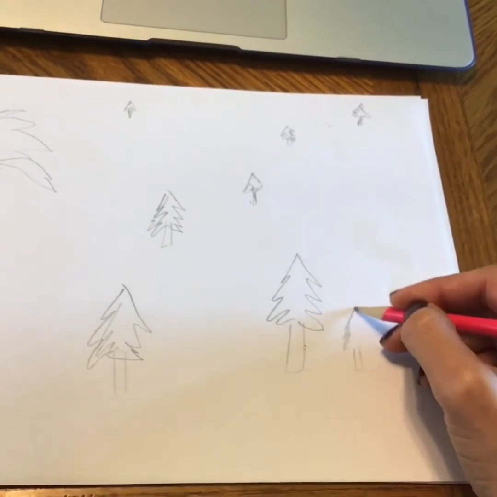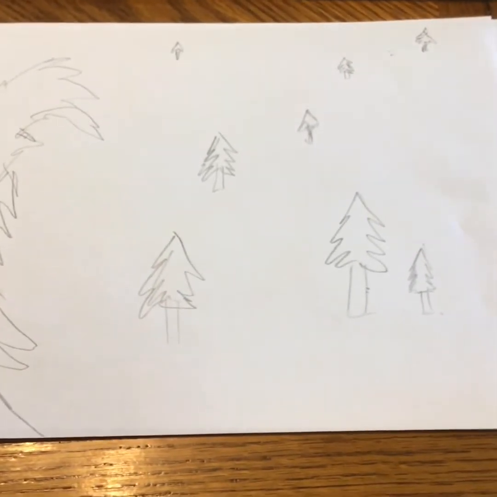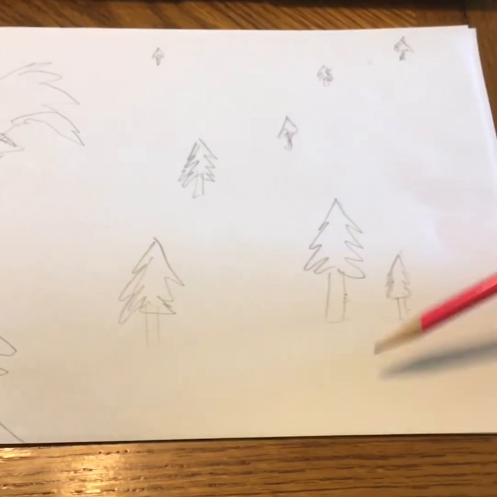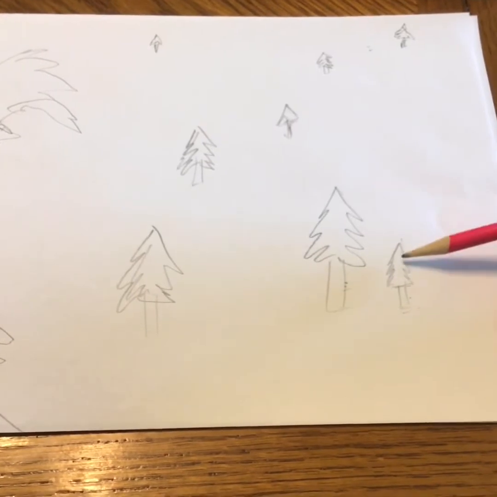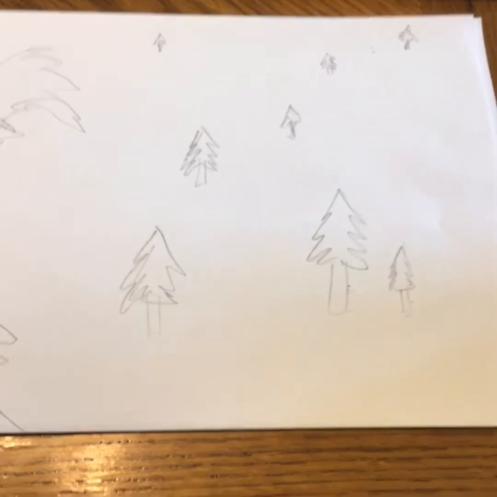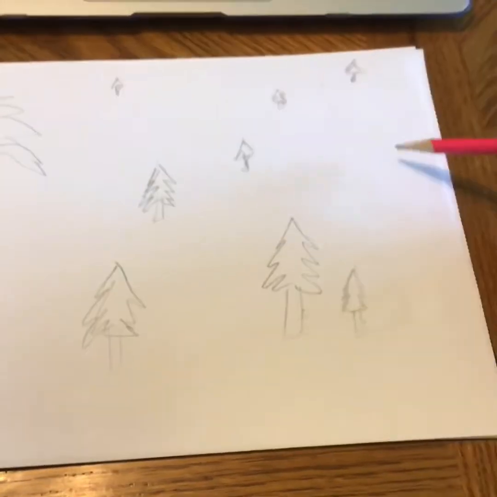What does that tell you? It's not a contradiction. It's not like, oh my gosh, now I can't tell if it's near or far. No, you just assume it's equally as distant from the viewer because it's at the same position on the picture plane. And then you also assume that it's just a younger tree, it's a smaller tree, no big deal.